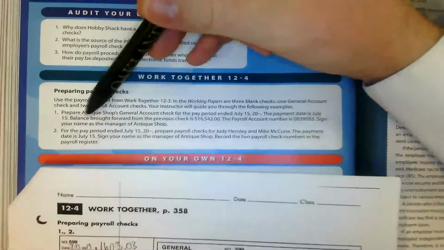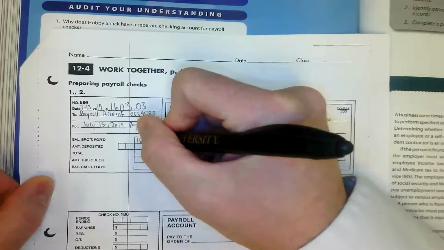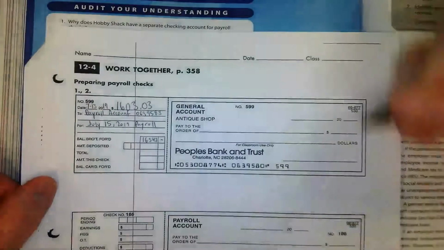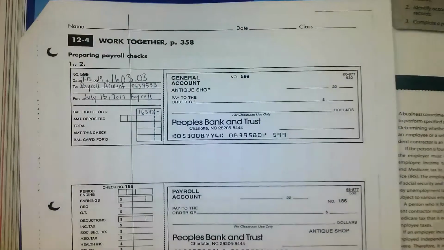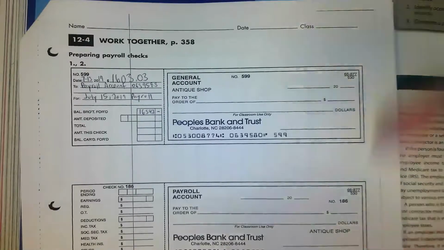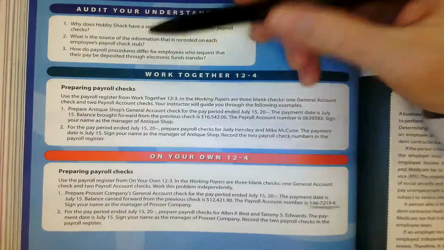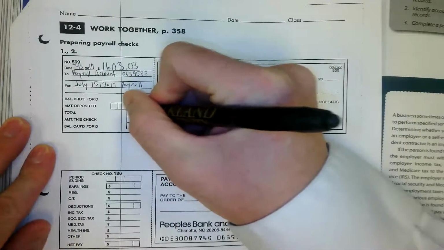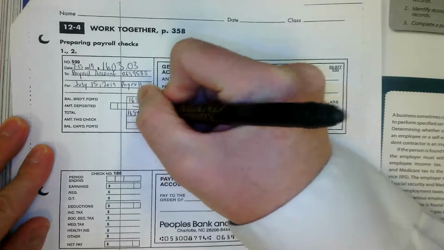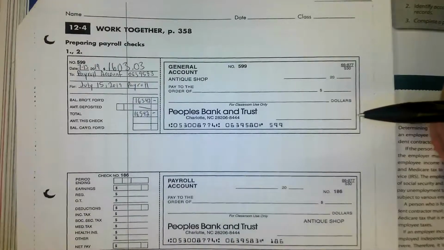Balance brought forward, they tell us the balance brought forward from the previous check is $16,542. So 16,542. Amount deposited. Are they making a deposit with this check? Yes or no? I don't see anything about a deposit. So no deposit. So our total amount is 16,542. The amount this check is 1603.03.